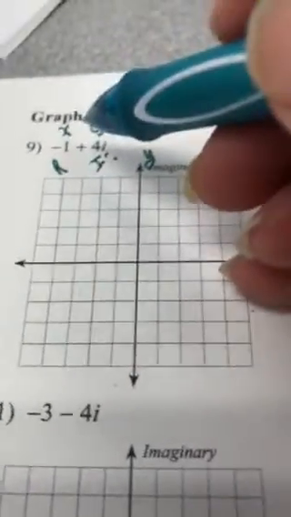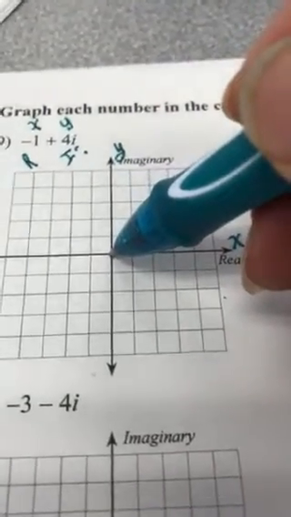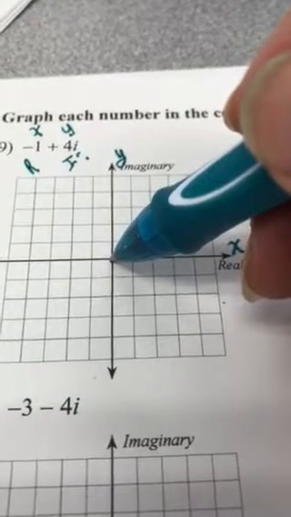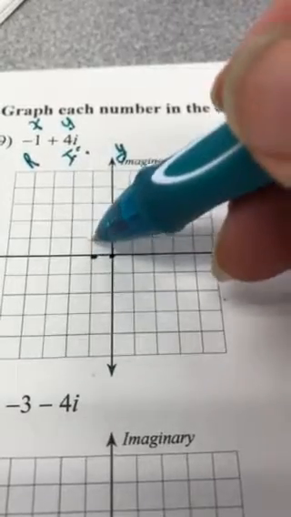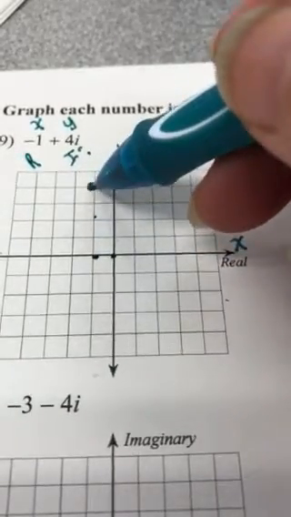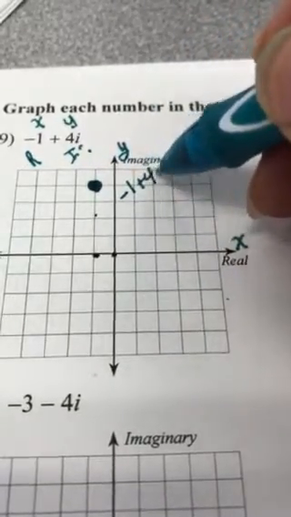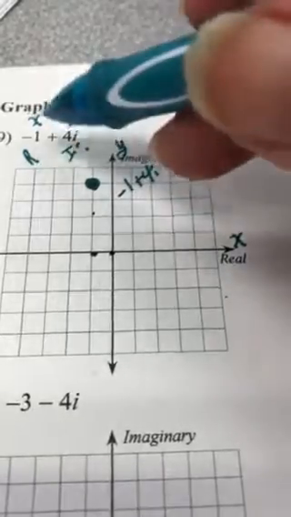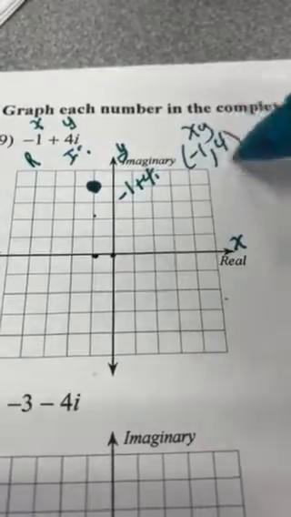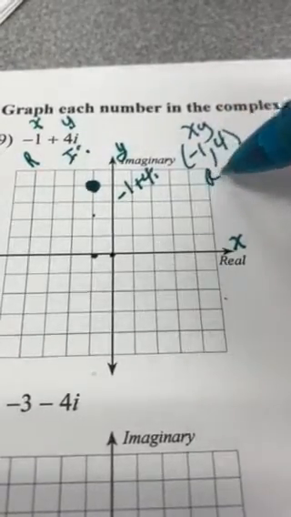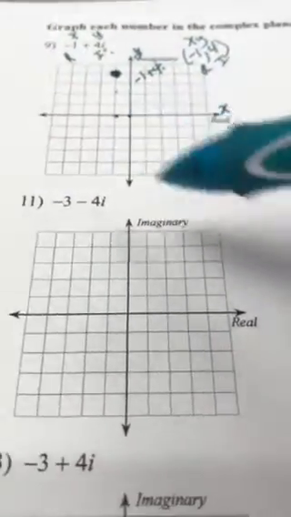It's really that simple. From the origin, because it's -1, we're going to go on the real axis -1, and then on the imaginary axis, we're going to count up 4. 1, 2, 3, 4. That's the location of -1 plus 4i. It's very simple. It follows the pattern of your x, y coordinates being -1, 4. X, y, real, imaginary. So we're just counting ordered pairs, how to move them over.